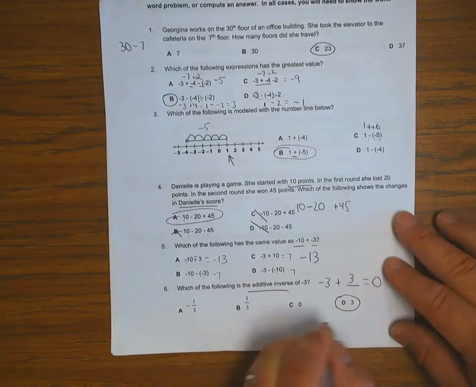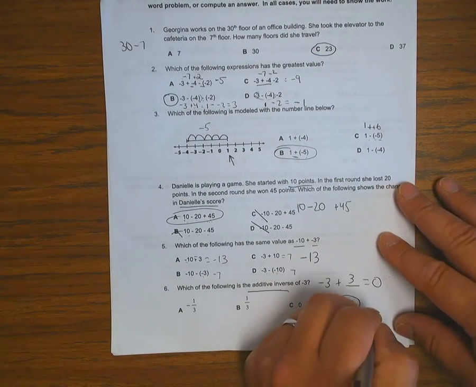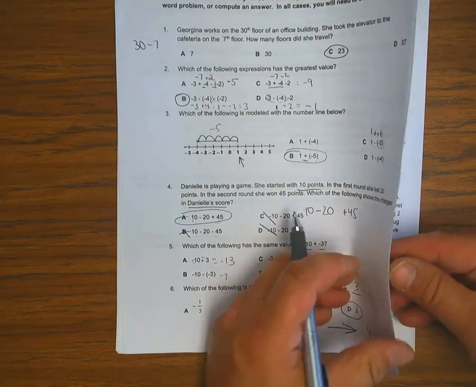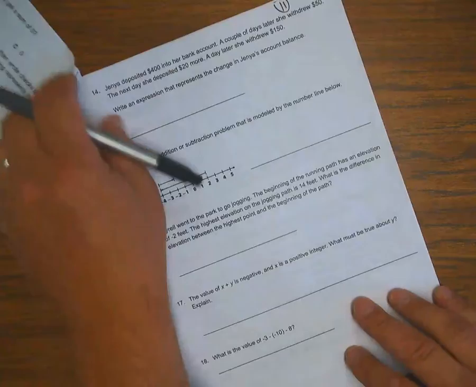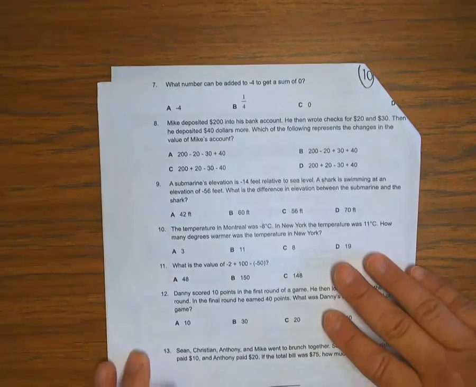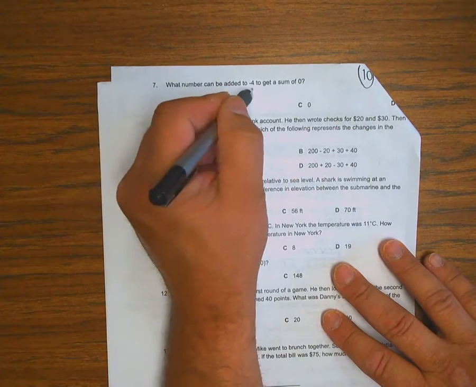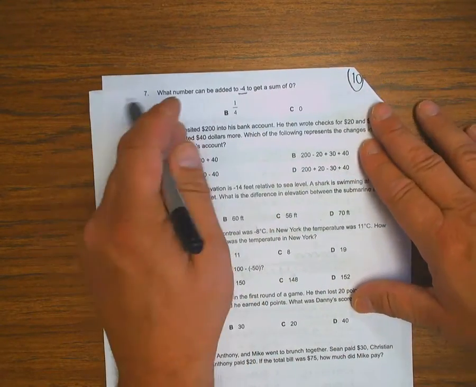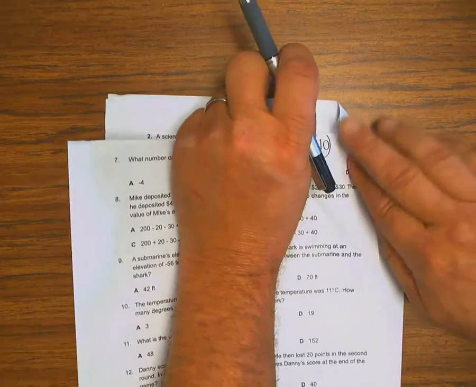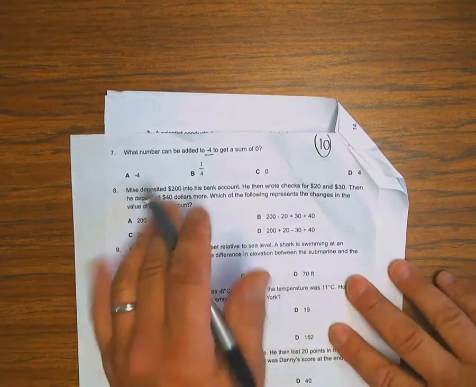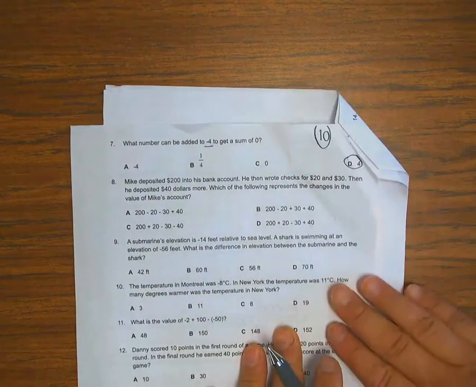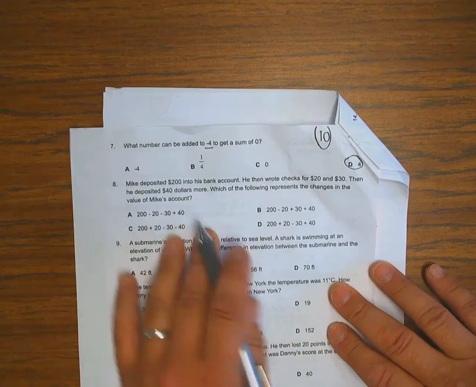Next page. Turn it over. What number can be added to -4 to get a sum of 0? Can't see it. It's right over here. Those are opposites. 4. 4 plus -4 is 0.